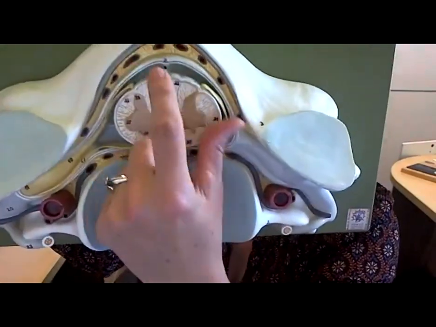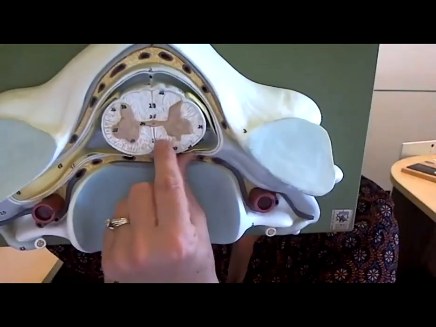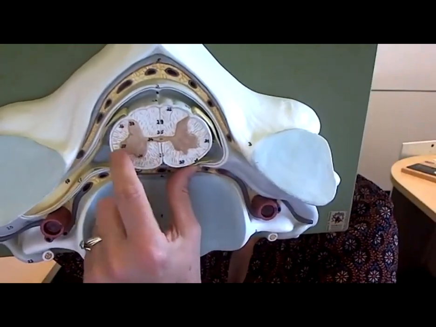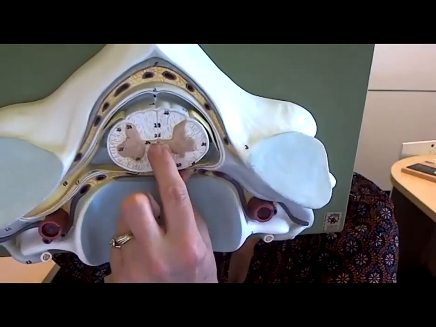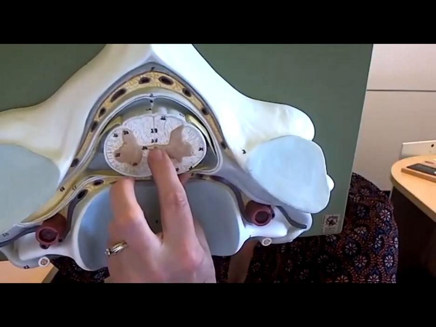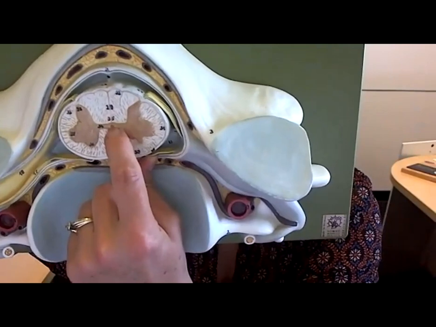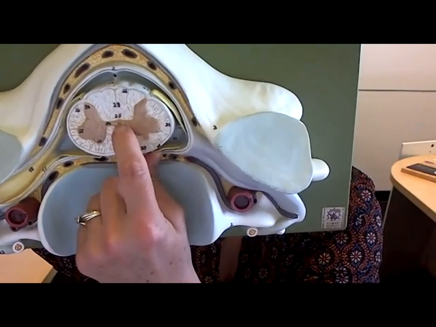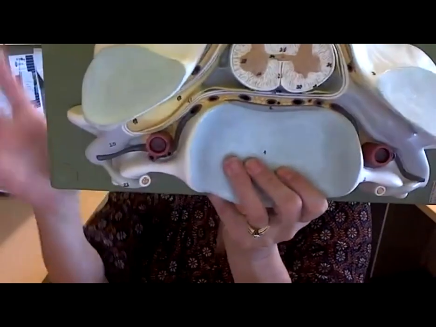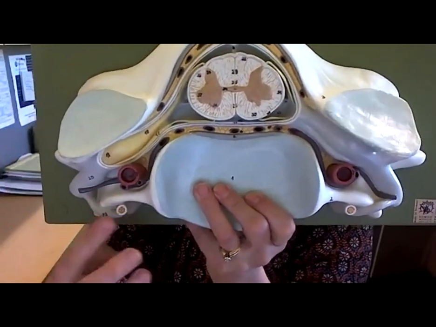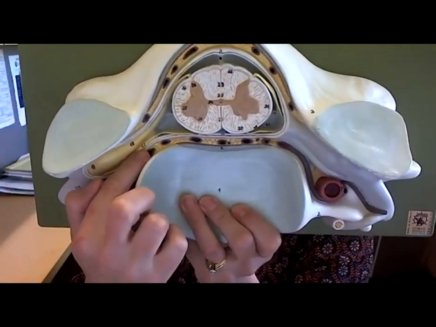In this, you have all of this that is white, that is the white matter. Then you have the butterfly wings with the bridge in the middle. This is the gray matter. Then that hole in the middle of the gray matter is going to be the central canal. Then coming off of that spinal cord, you have number 17 right there.